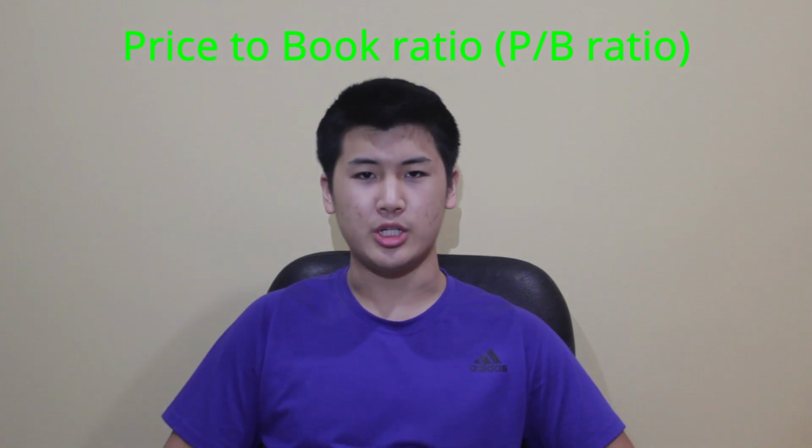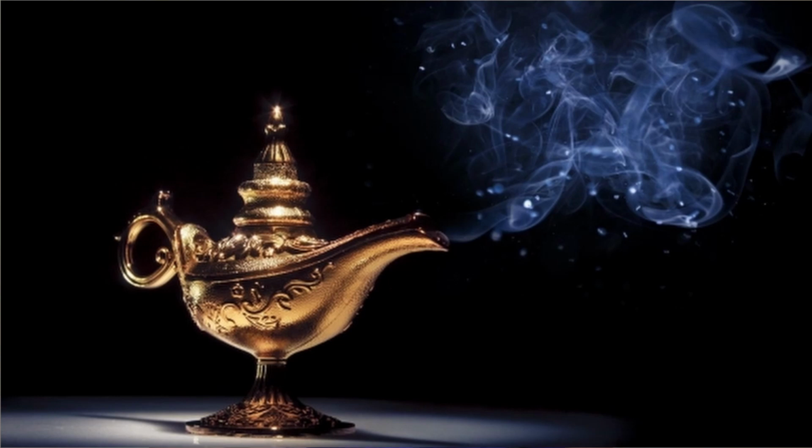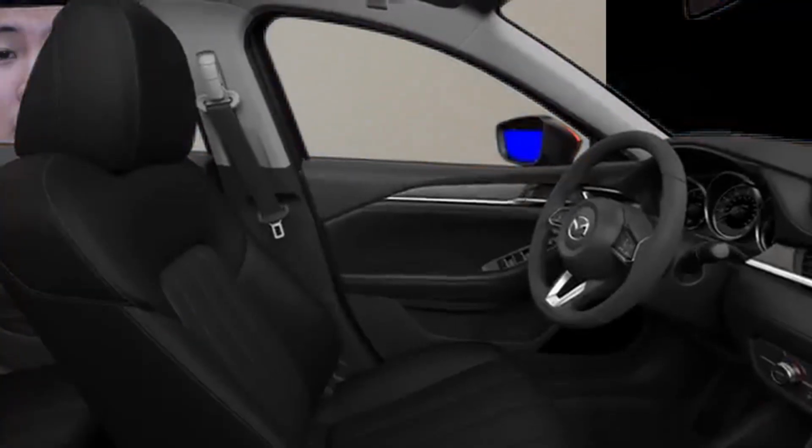The final basic metric is the price to book ratio, or the P/B ratio. Now, to get an understanding of the P/B ratio, you first have to understand what a book value is. Let's say that a company got a magic genie and they had one wish left. So they decided to remove all their liabilities. What would be left is the book value. The book value essentially is just the total assets that a company has. The buildings, the transportation, the technology.